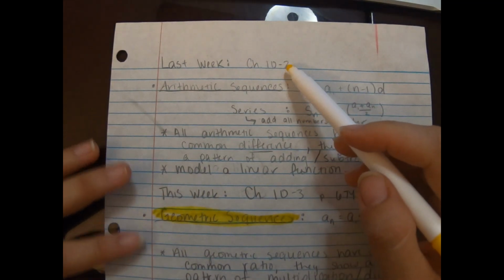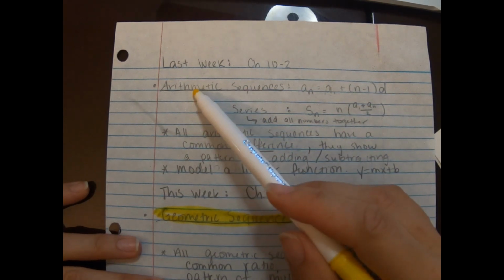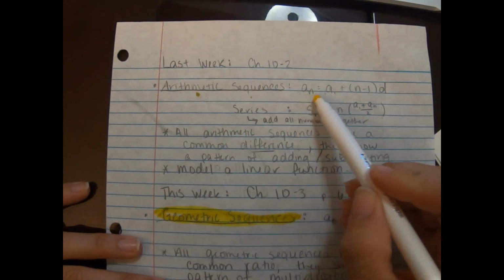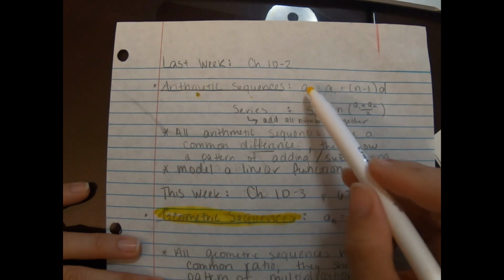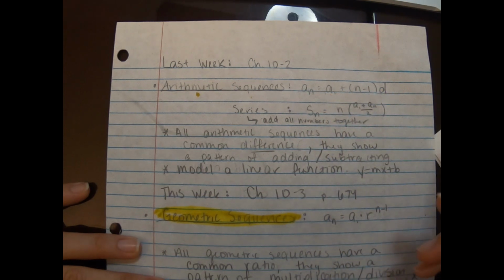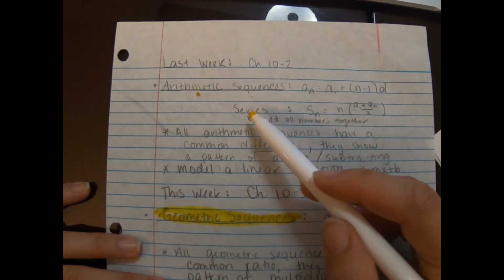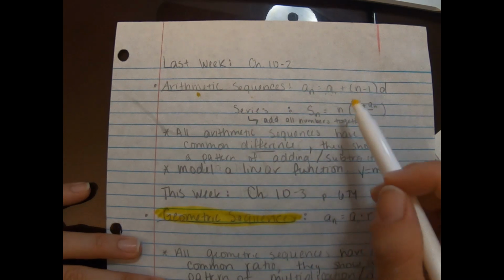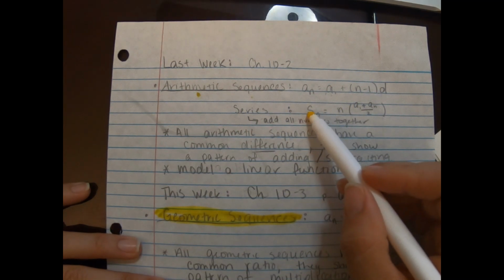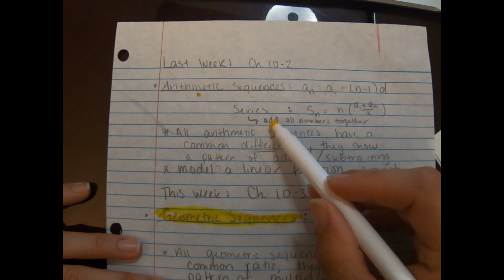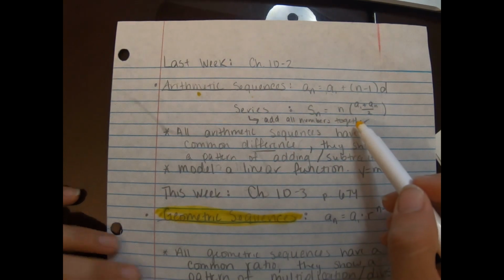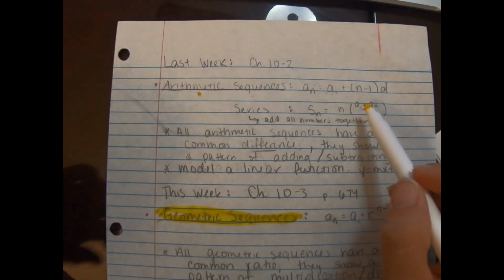Last week we were in chapter 10-2 covering arithmetic sequences, and this was the formula you used. A_n is A_1 plus (n minus 1) times d. We talked about arithmetic series, which was a sum. That's why there's an S here. The series was when you add all the numbers together in a sequence, and this is the formula that you used.